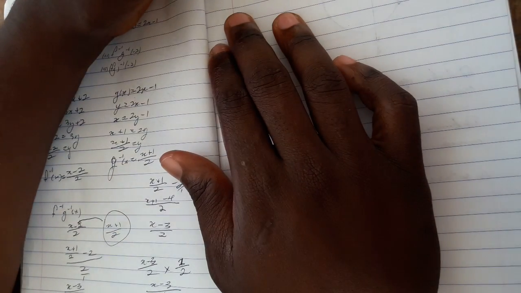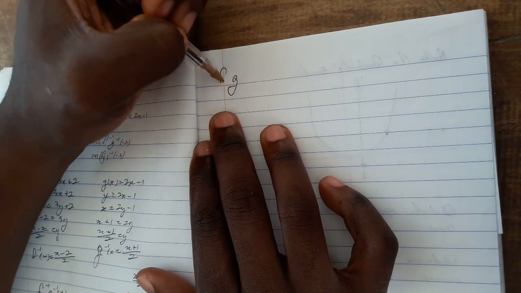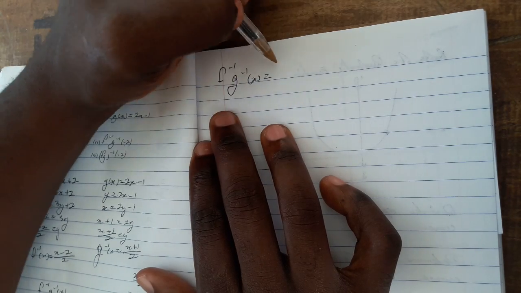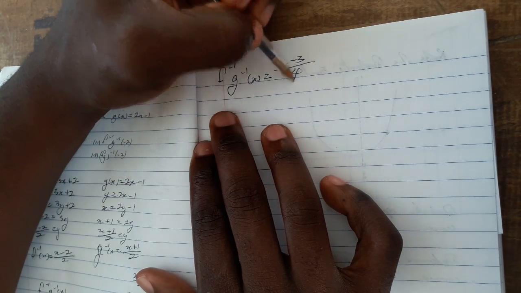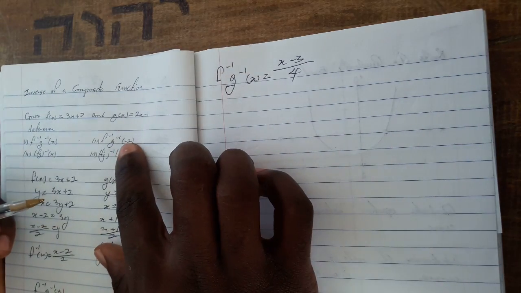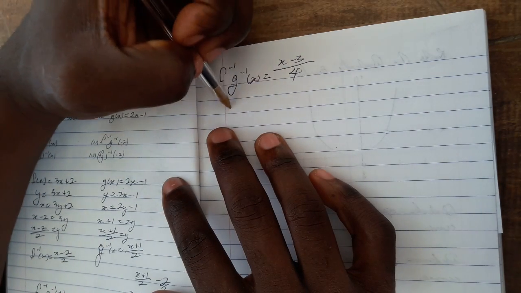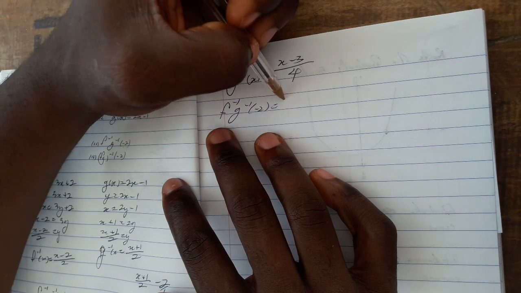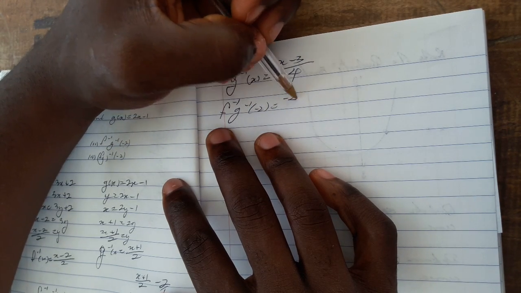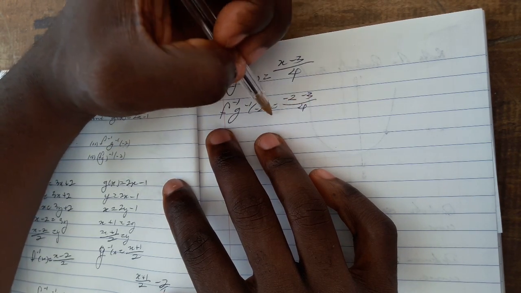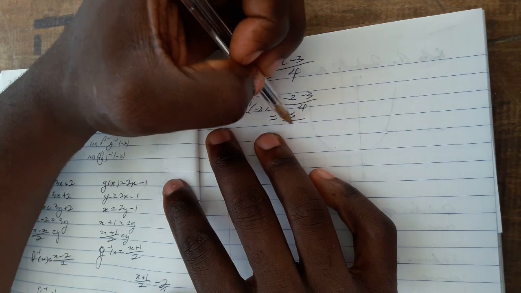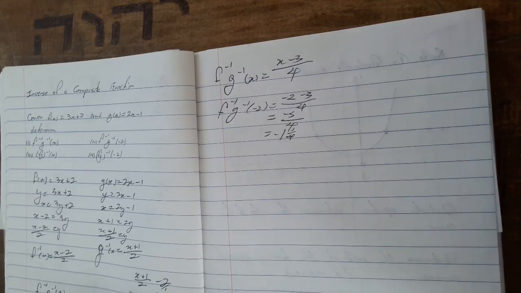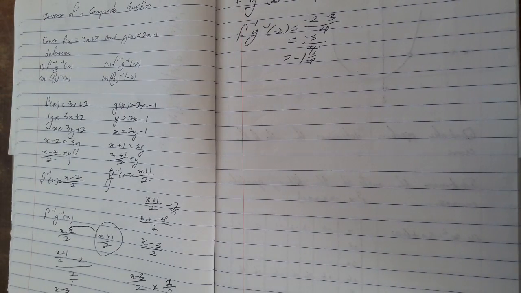Good. So f inverse g inverse of x is equal to x minus 3 over 4. And then we have to do it with the minus 2. So this is f inverse g inverse of minus 2, which is equal to minus 2 minus 3 over 4, equal to minus 5 over 4, minus 1 and a quarter. And that's it for inverse function, composite function.